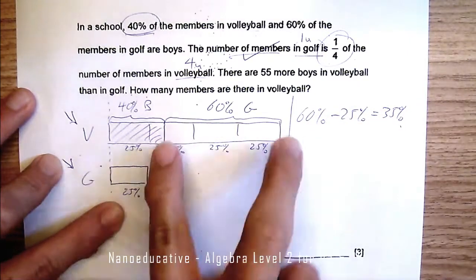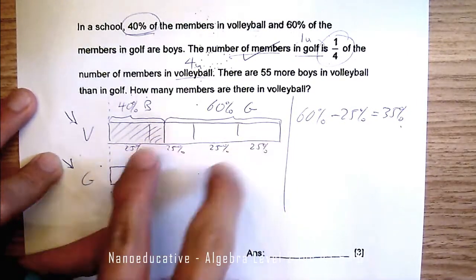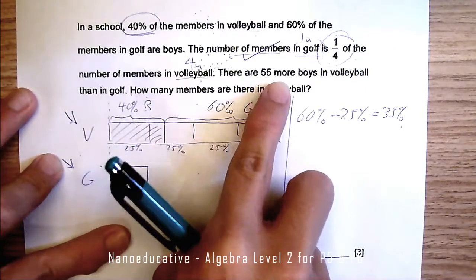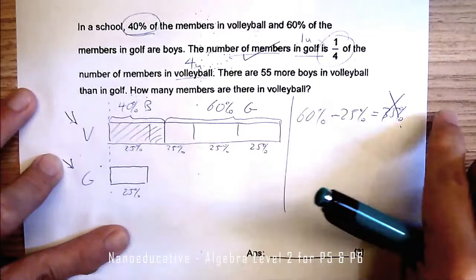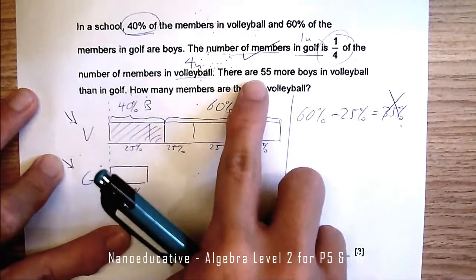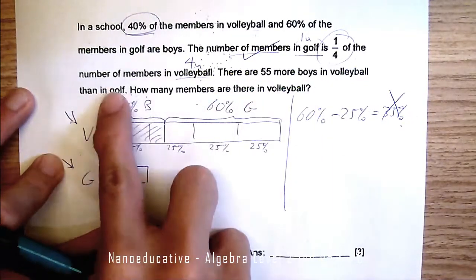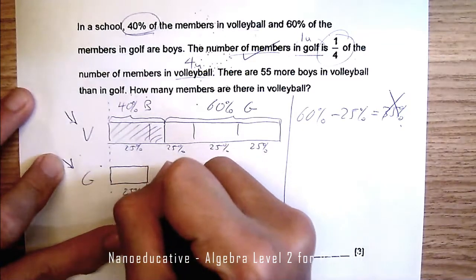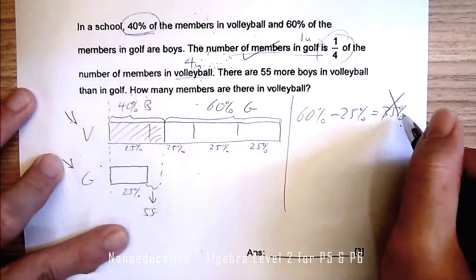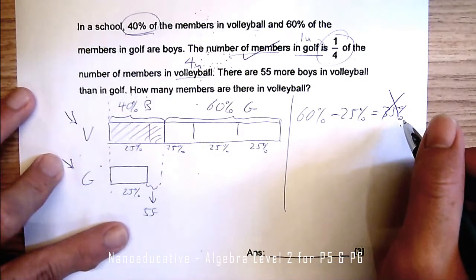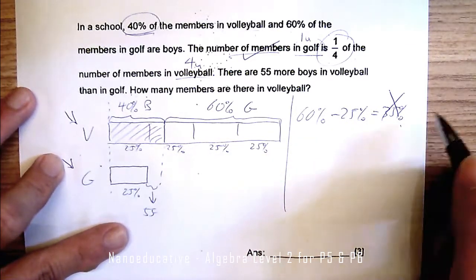And this 35% over here, with this minus this, is 55, because they said there are 55 more boys. Oh, wrong, so sorry. Okay, this is a mistake. Oh, thank God I found a mistake. Next, they said that there are 55 more boys in volleyball here than in golf, which means that the difference between this and this will be 55. Sorry. Okay, it's cool if you make a mistake in the examination. Do not worry. Just move on calmly.